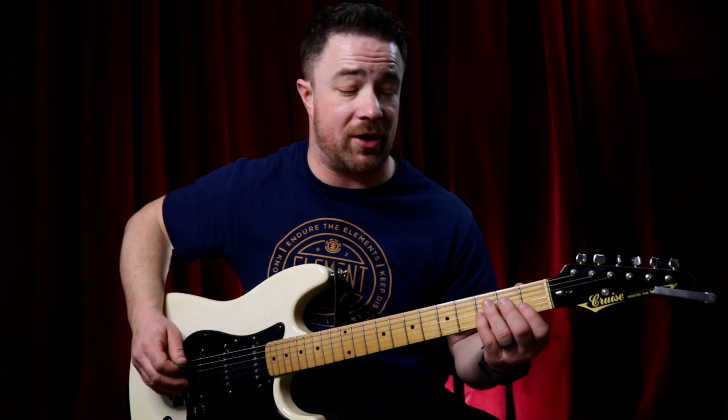Now, why do you need to know that? Because you need to know what scales are going to sound good over the chord that you're playing. That's where the licks that you're going to add are going to come from. They're going to come from that scale. So in this example, here's what we're going to do. I'm going to use the G major chord, but I'm going to use the E minor pentatonic scale for the lick. So that means my notes are going to be coming from this scale.